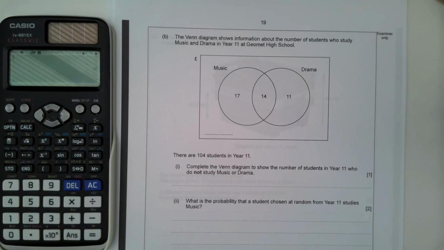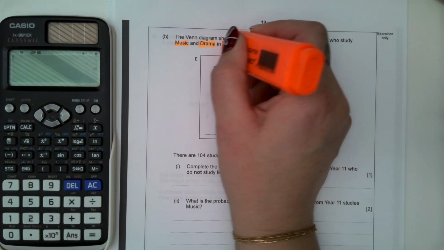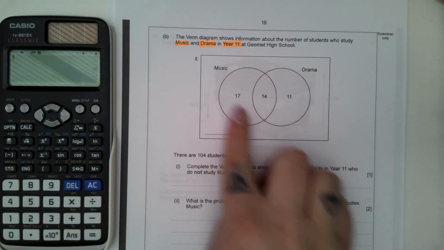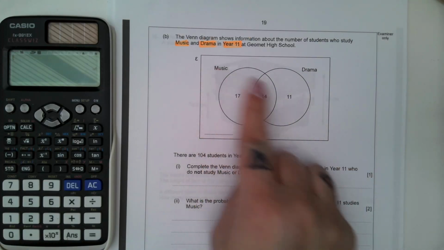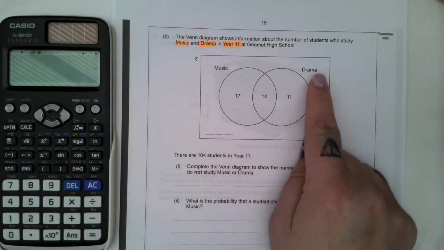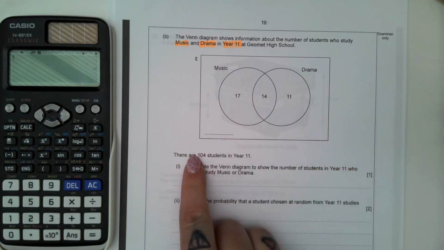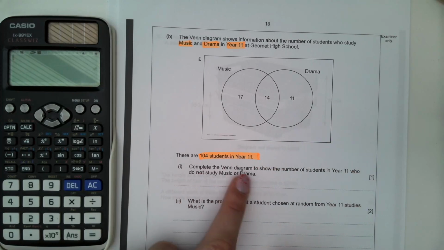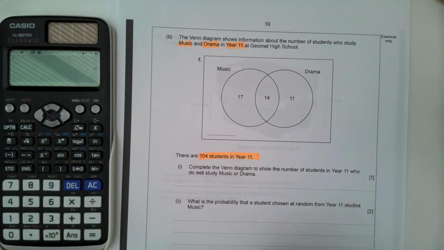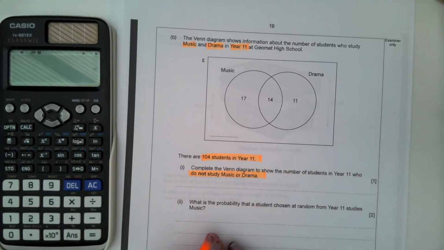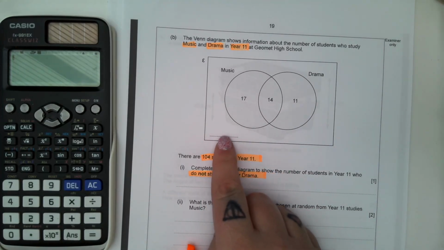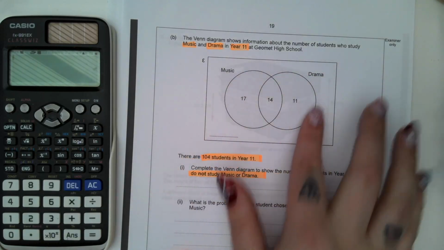Part B. The Venn diagram shows information about the number of students who study music and drama in Year 11 at GMET High School. So we've got this Venn diagram here, 2 overlapping circles. Music is this part of the Venn diagram, drama is this part. There are 104 students in Year 11. Complete the Venn diagram to show the number of students in Year 11 who do not study music or drama. So the do not study music or drama would fall on this line here outside the Venn diagram, not inside.